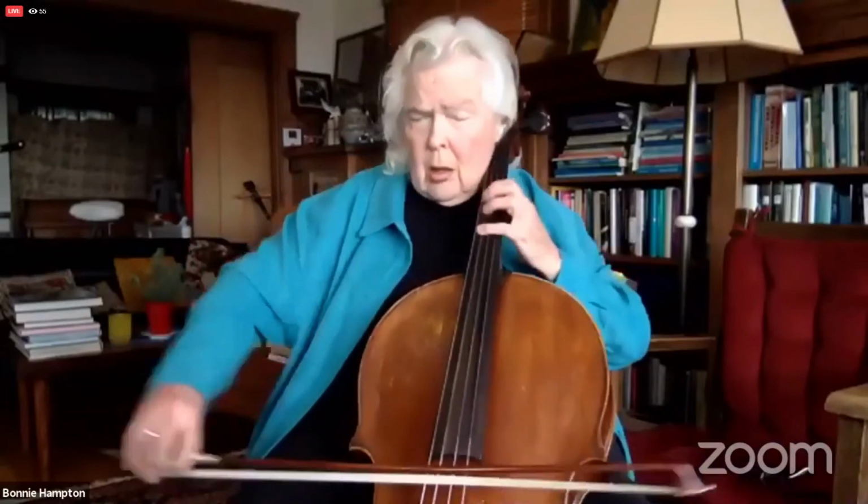But if we have this other energy with the two hands really working, for instance, where we're running notes in the second gavotte of the C minor, that's the idea I'm trying to get across.